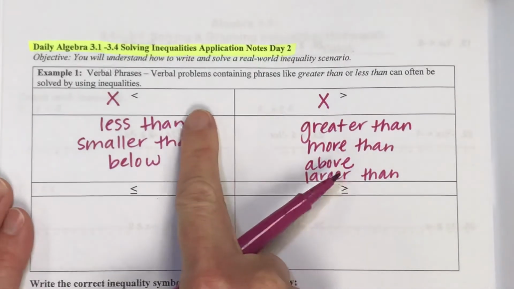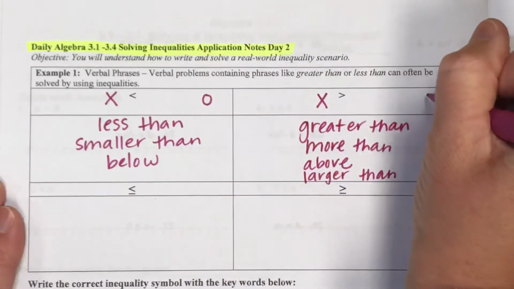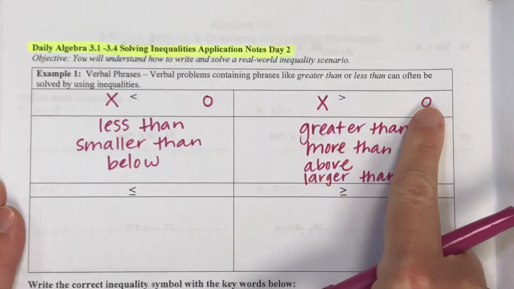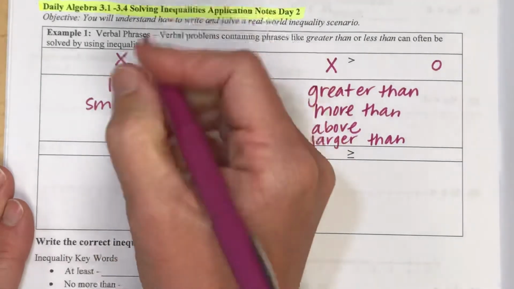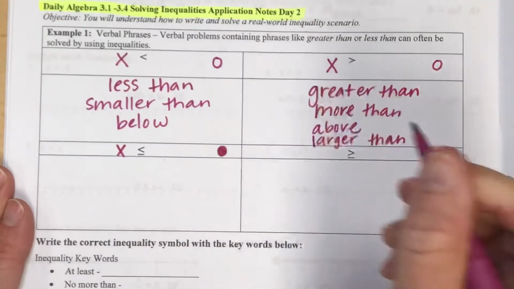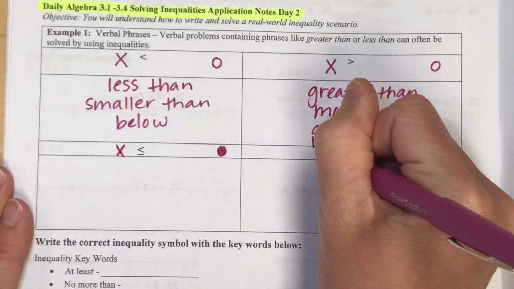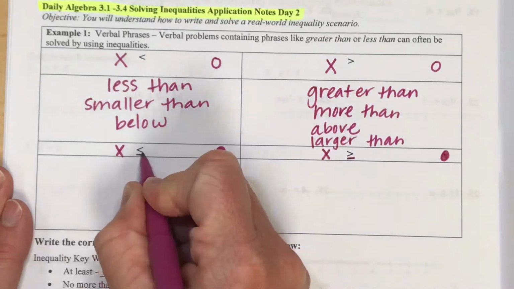And now when you're graphing each of these, you're going to circle the number and leave it open and not shade it in. But on this symbol here, x is less than or equal to, this symbol would have a closed circle, and likewise with this one, you would have a closed circle because of the equal to line underneath.